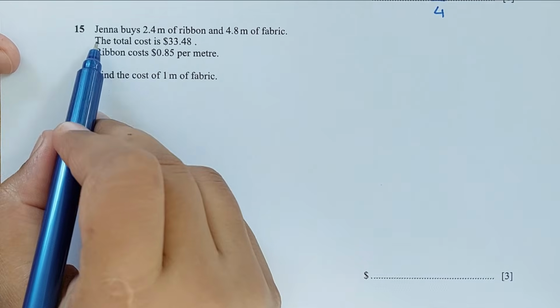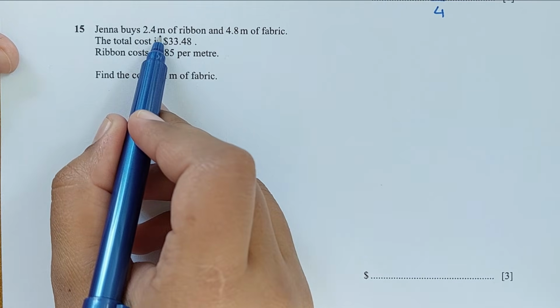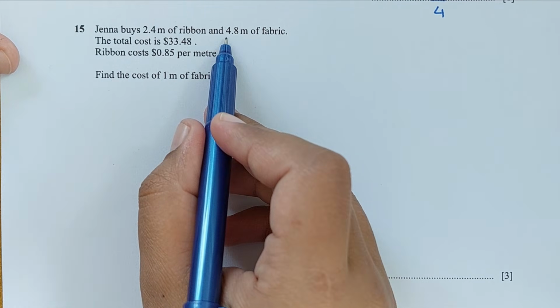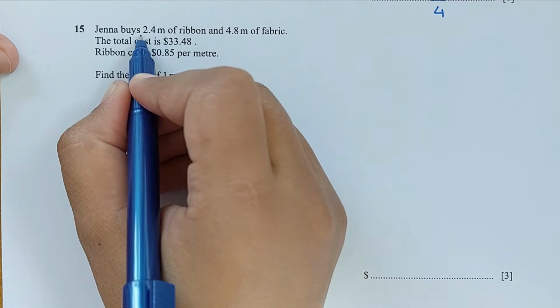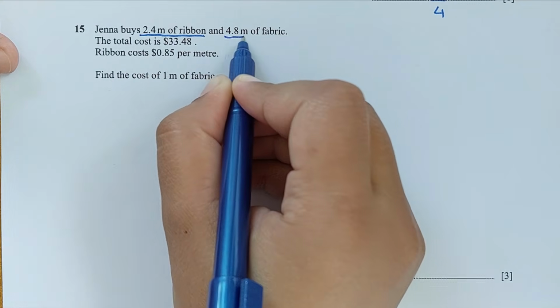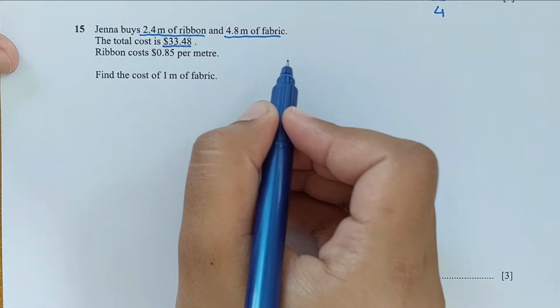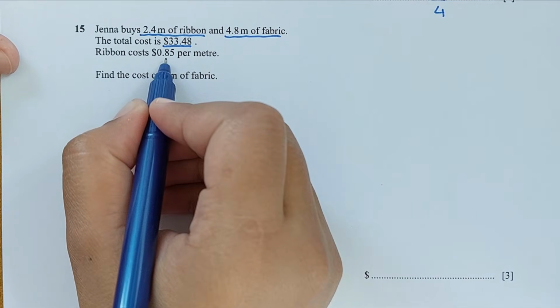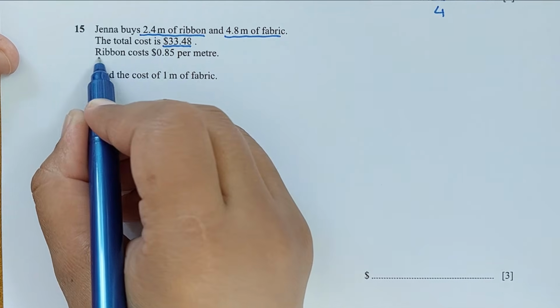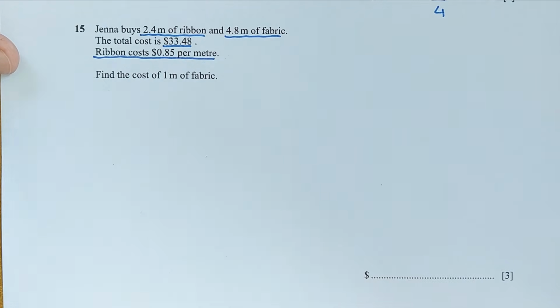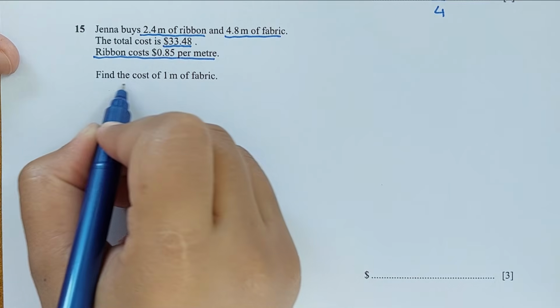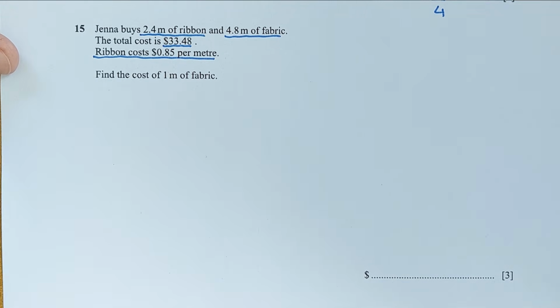Question number 15. Jenna buys 2.4 meters of ribbon and 4.8 meters of fabric. The total cost is $33.48. The ribbon cost is 85 cents per meter. This is the cost of ribbon per meter. Find the cost of 1 meter of fabric.